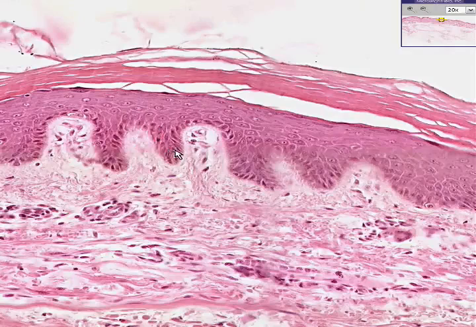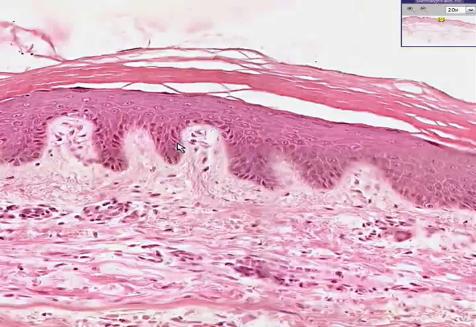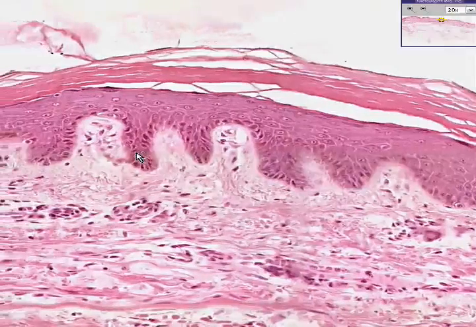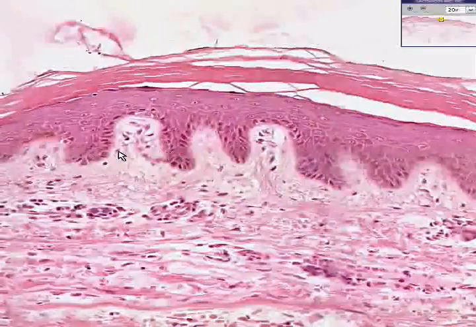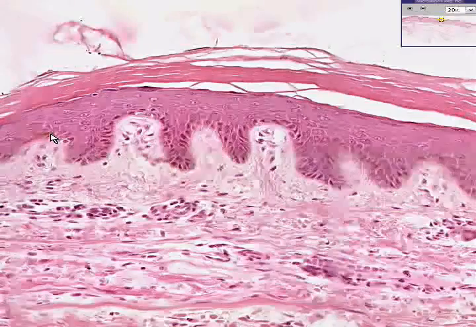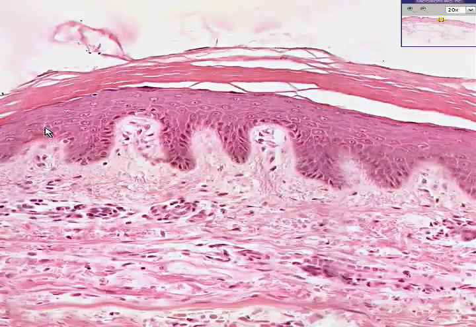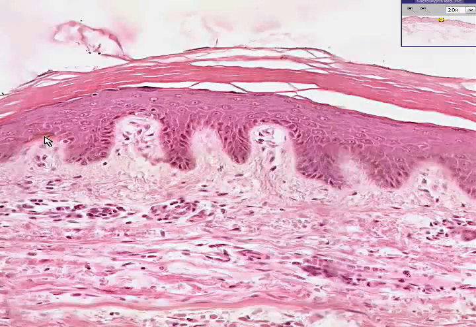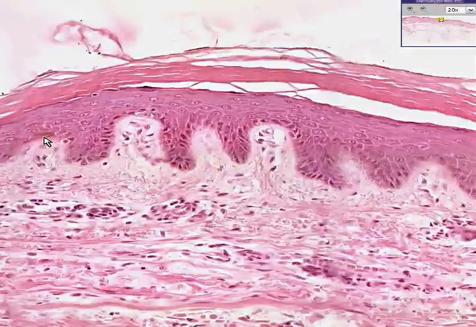And here we have at the base the cells oriented in a columnar fashion, the basal cells, or stratum germinativum, and often interspersed in the basal layer, but also sometimes a little bit higher, will be cells which you could see have these very, very fine little granules in them. And these are melanocytes.